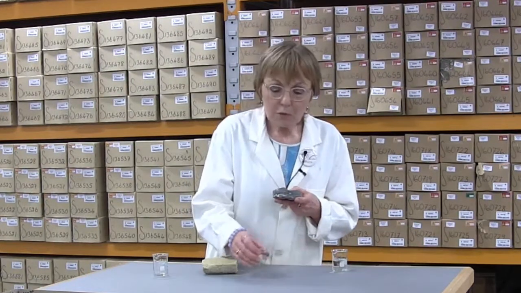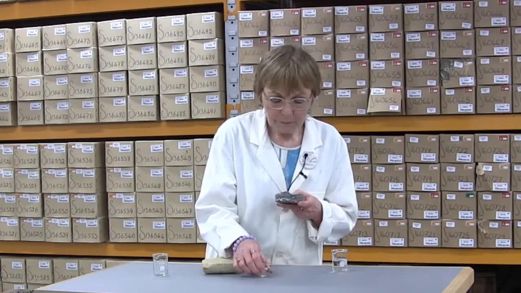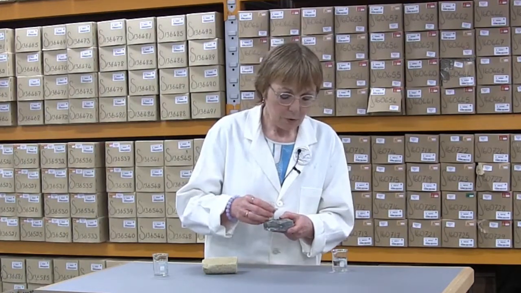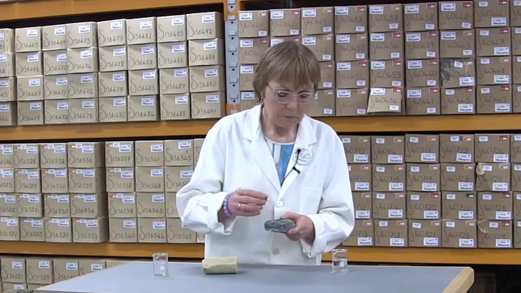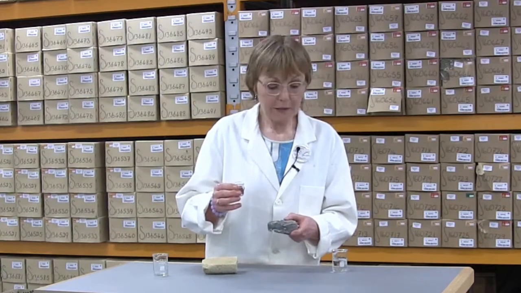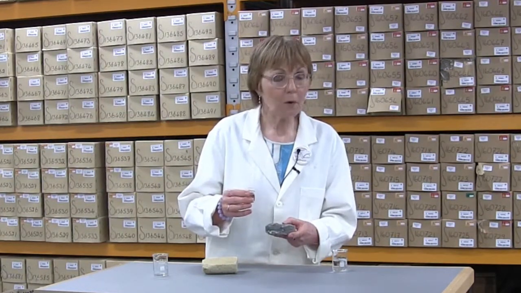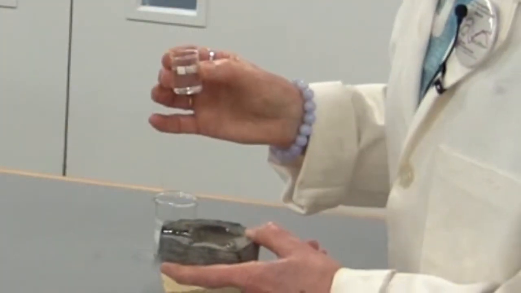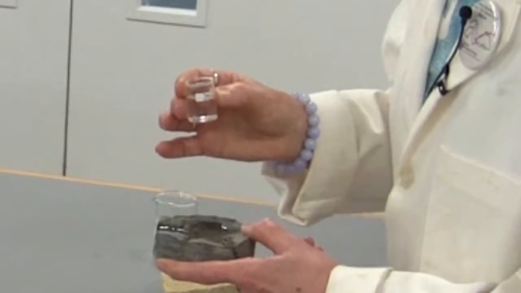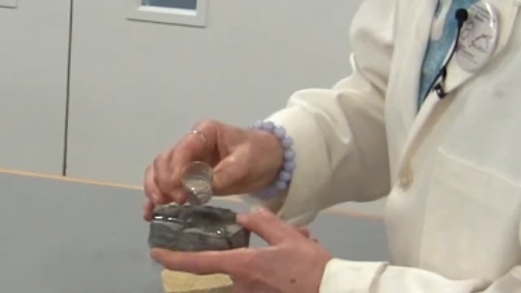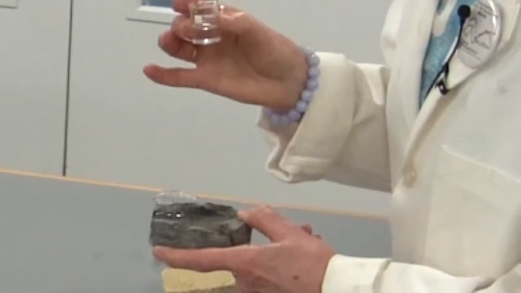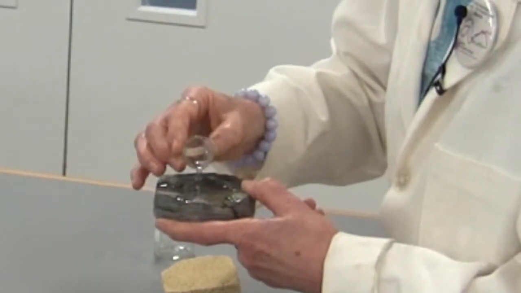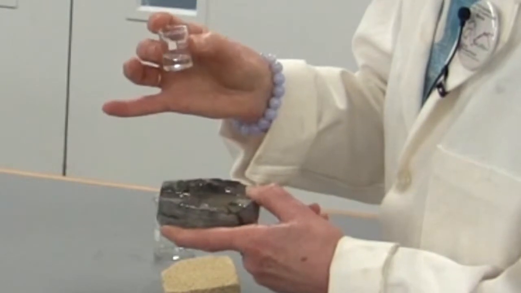If we take a very much smaller beaker of water, only 10 ml of water, and we pour it onto the surface of the rock, we can see that it forms a puddle on the top. As we continue to pour water, the water runs off the top of the sample, and it starts to run down the sides.